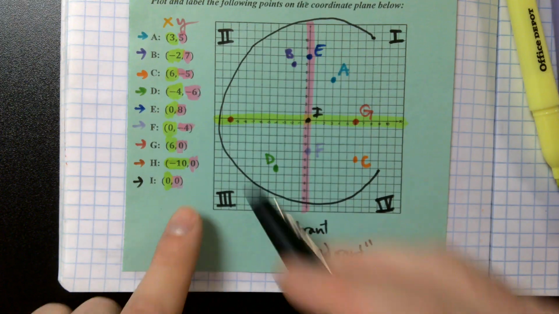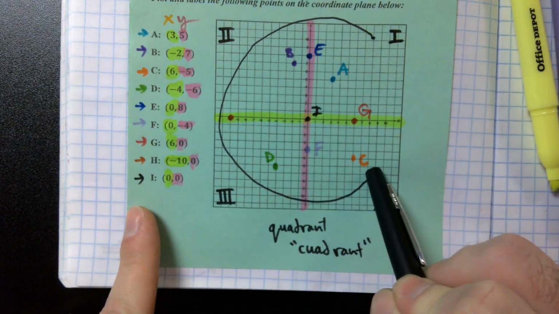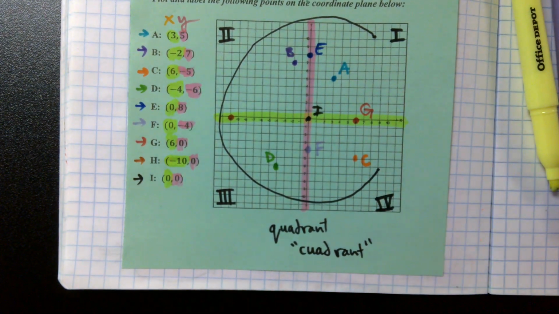A lot of us typically forget. We think, oh, left to right, 1, 2, 3, 4. We have to think a little bit backwards, right? All right.